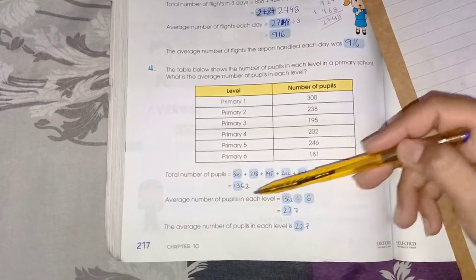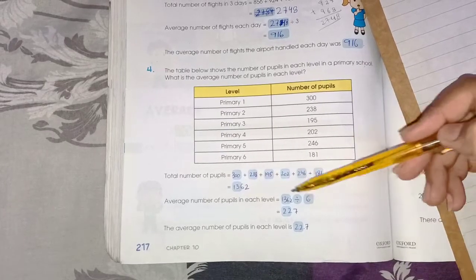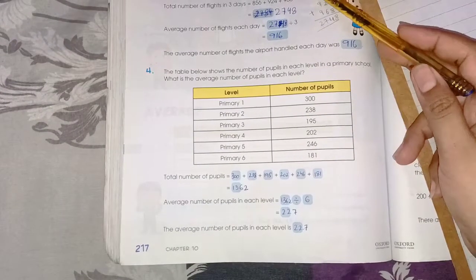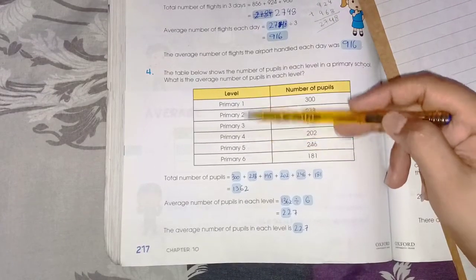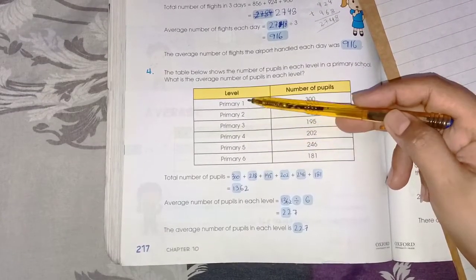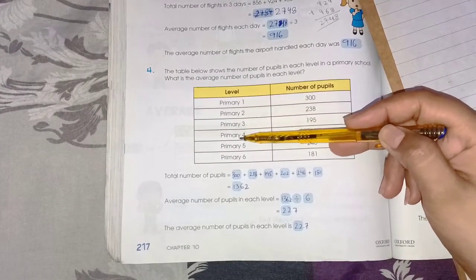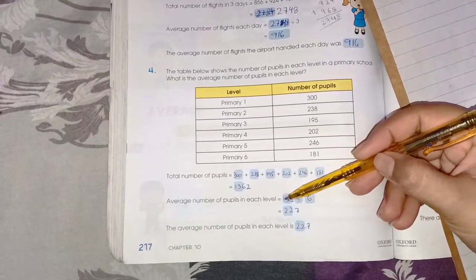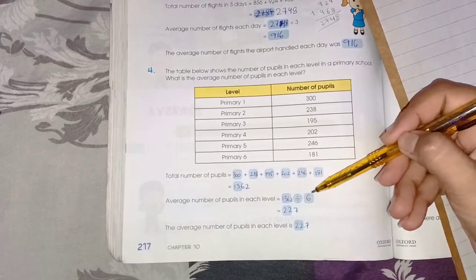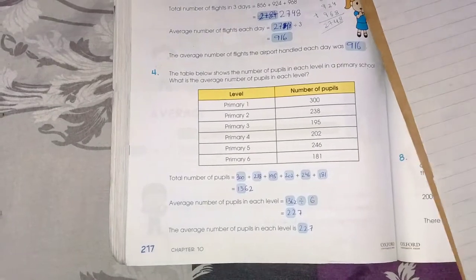When we add all the numbers, we get the answer 1362. Now we have to divide this number by the total number of levels given. So the total is 1, 2, 3, 4, 5, 6. Now we are going to divide this 1362 by 6. So the answer is 227.